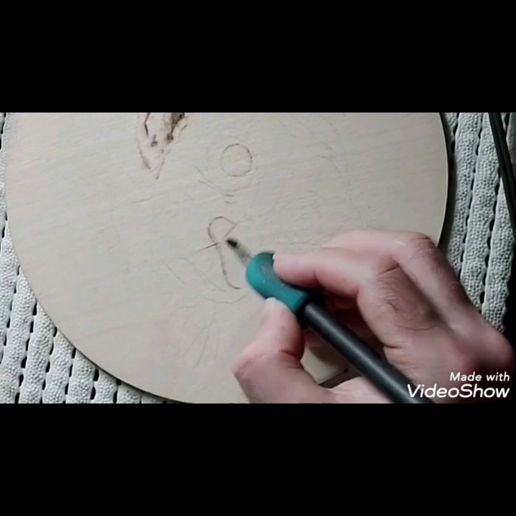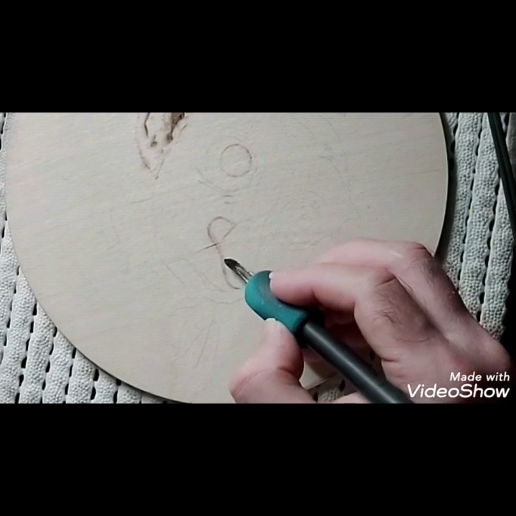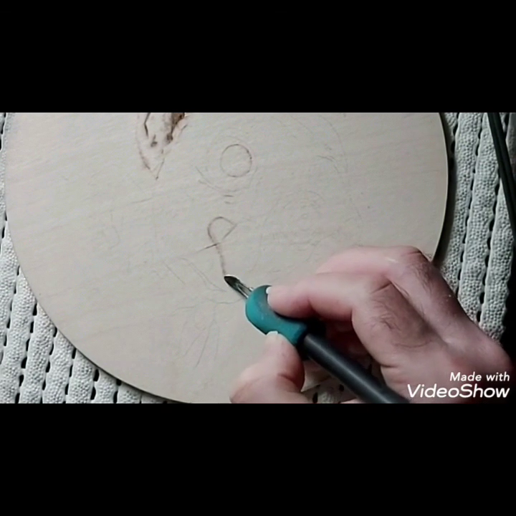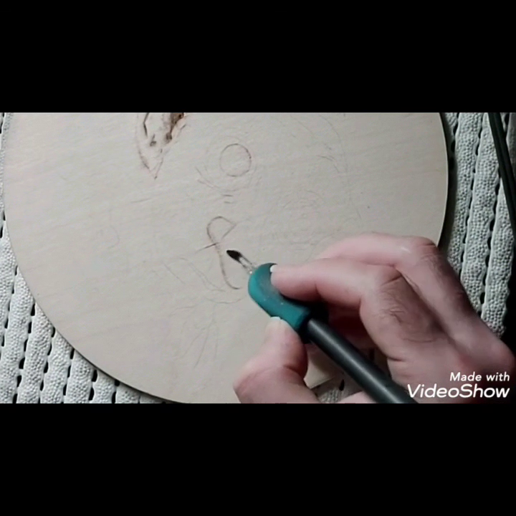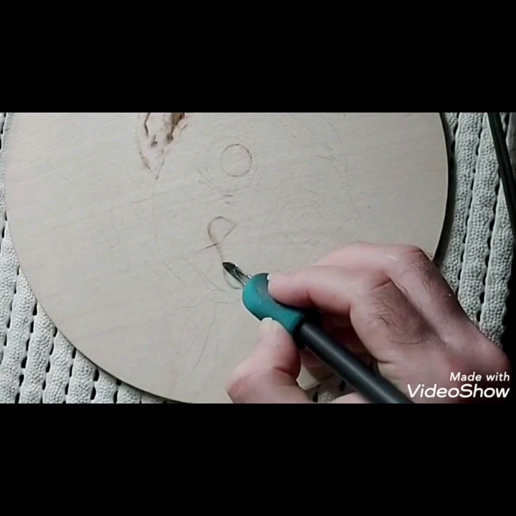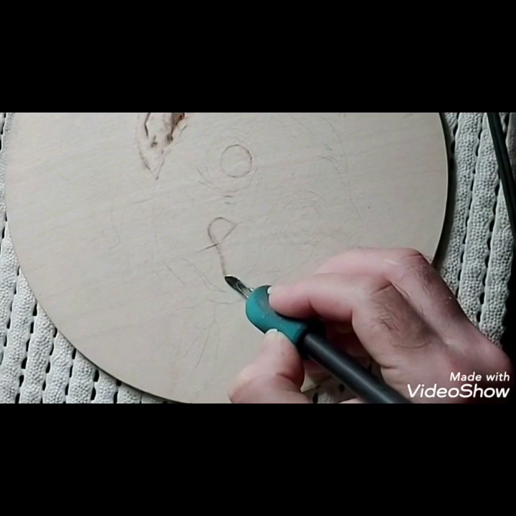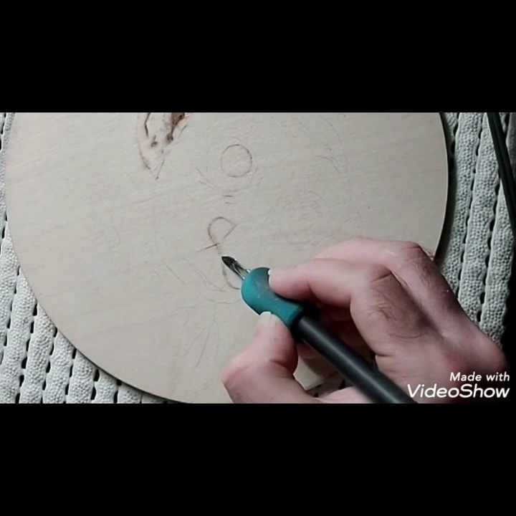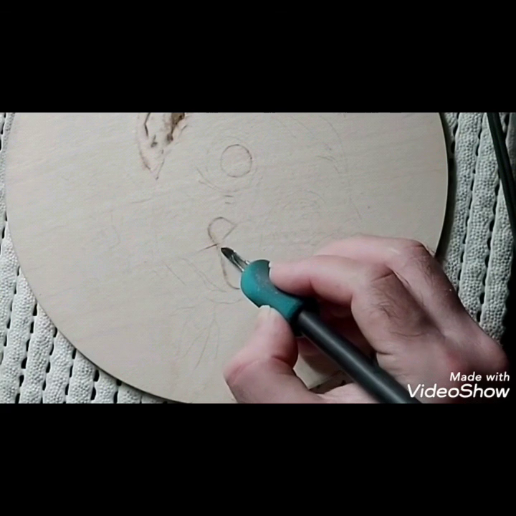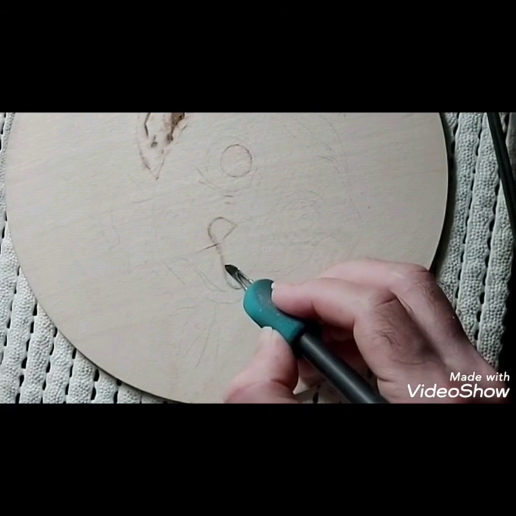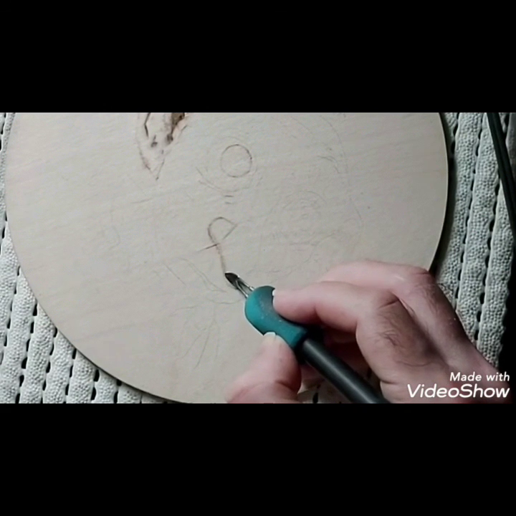What we're trying to achieve is like a wrapped round sort of effect, coming from underneath and round. So obviously your darkest point will always be at the base. So I start my touchdowns at the base point, because that's when it's going to be its hottest as the pen hits the wood.